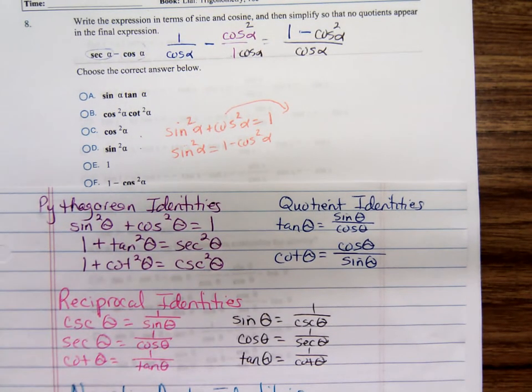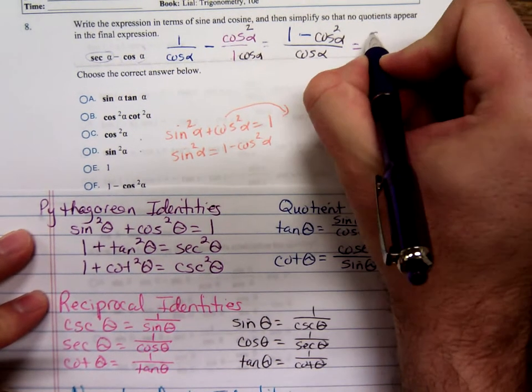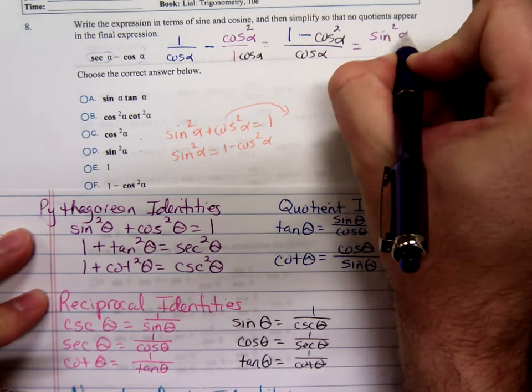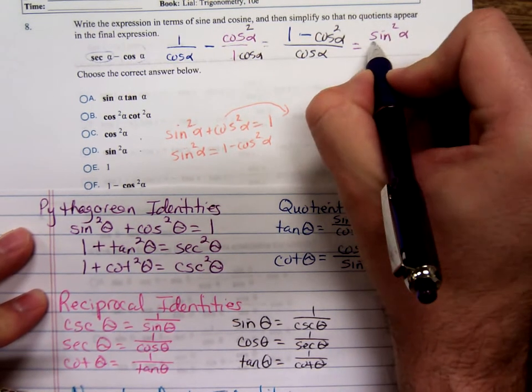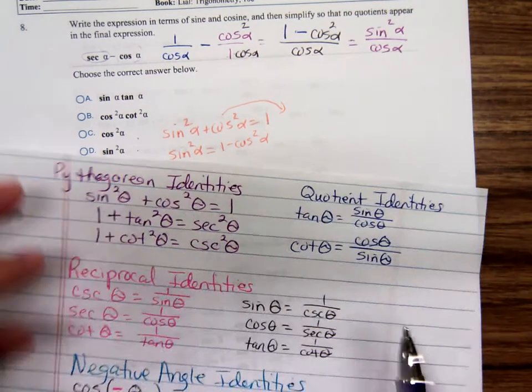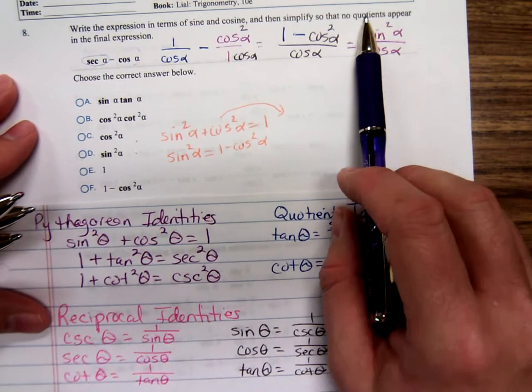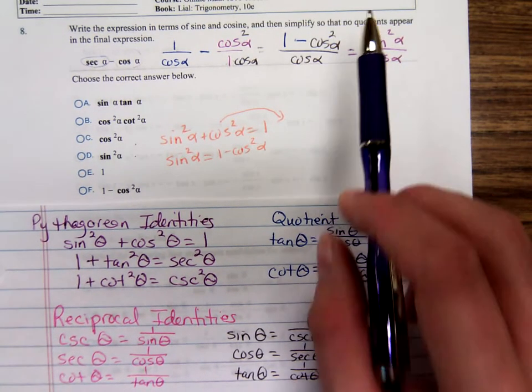So this top here can be replaced with sine squared alpha. So we have sine squared alpha over cosine alpha, which still isn't a correct answer because we're told we don't want any quotient, so there shouldn't be any fractions in our answer.